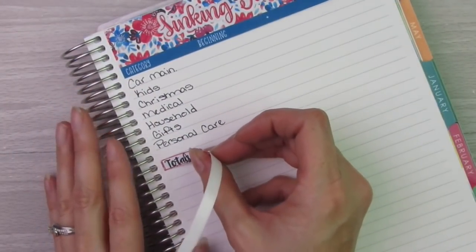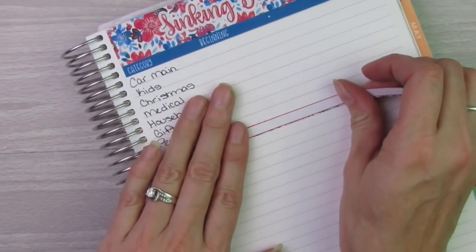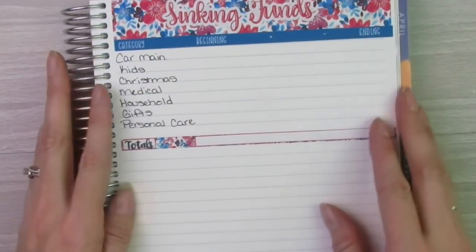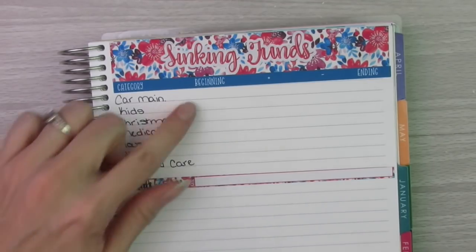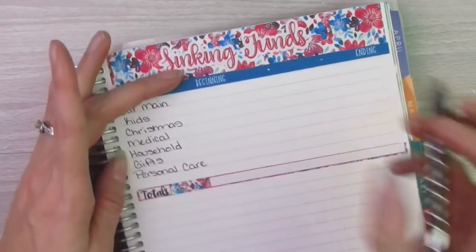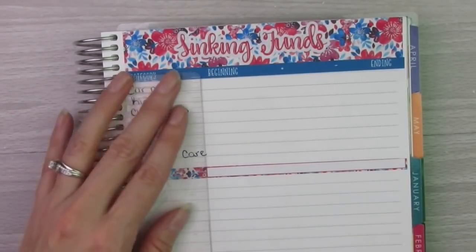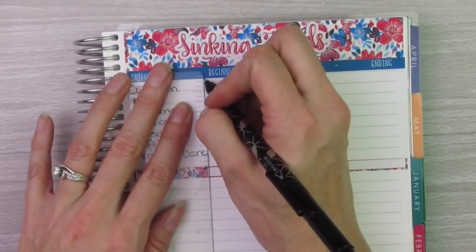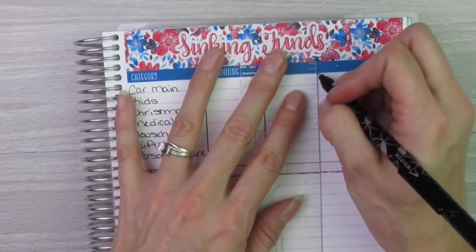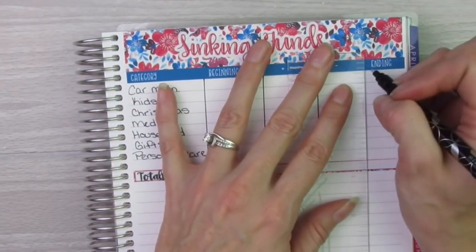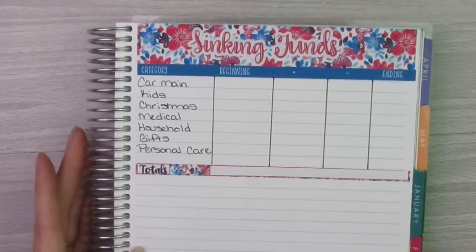I'll just leave one space there and then lay that one down. Perfect. And now I'll write out the total. So going into the month of December, my car maintenance sinking fund is at, oh, you know what? I'm going to lay down my lines and then I'll do the totals. Okay, I sure hope those are straight.